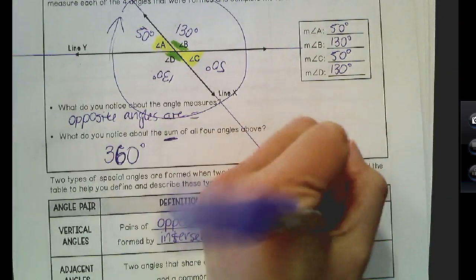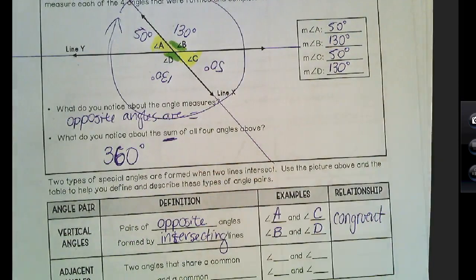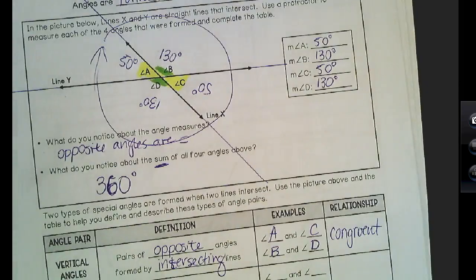And when we're working with vertical angles, all vertical angles are congruent. So congruent means that they are equal to each other. Vertical angles are pairs of opposite angles, and they are congruent to one another.